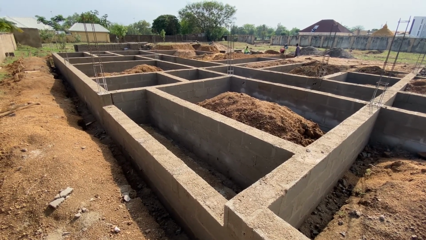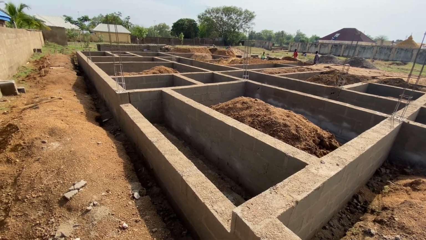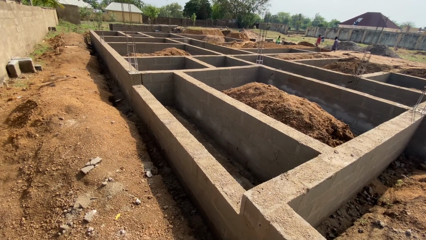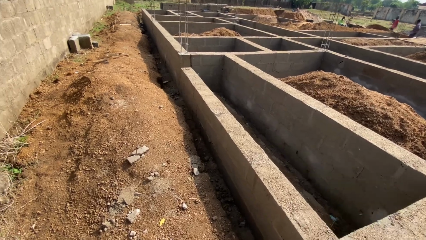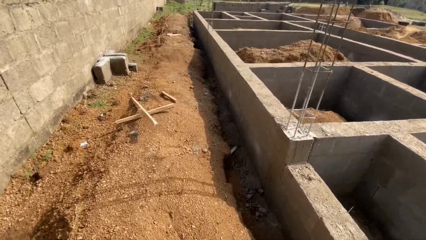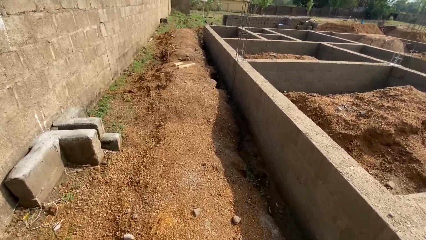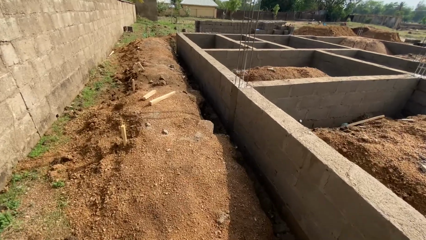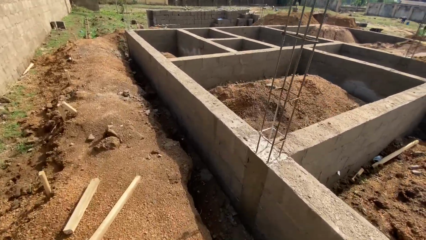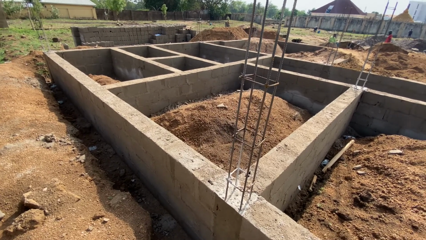Generally I would say it's better for you to have a higher foundation than to have it less than required. I hope this was a bit of information from the video. Generally, a surveyor does the taking of the level, but in smaller projects like this, we could just give a close assumption of what we need to have for our foundation.